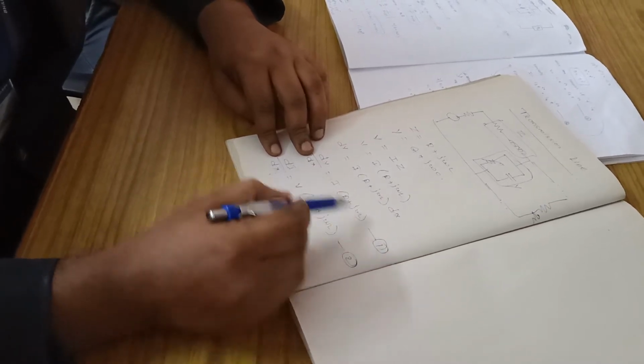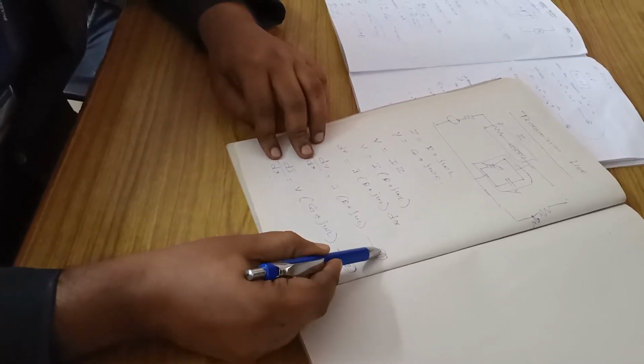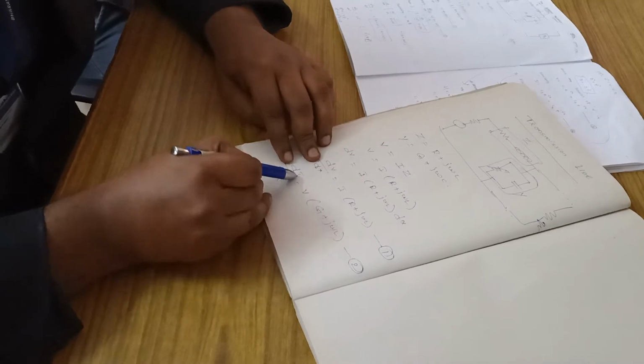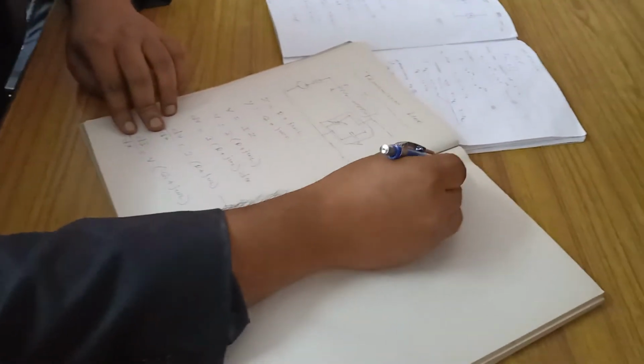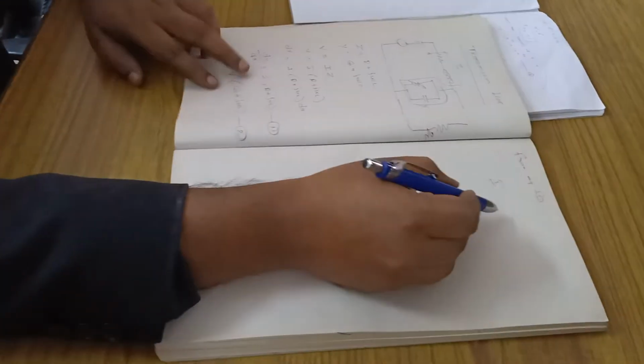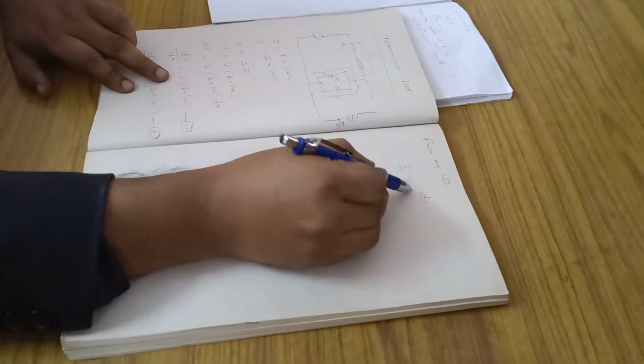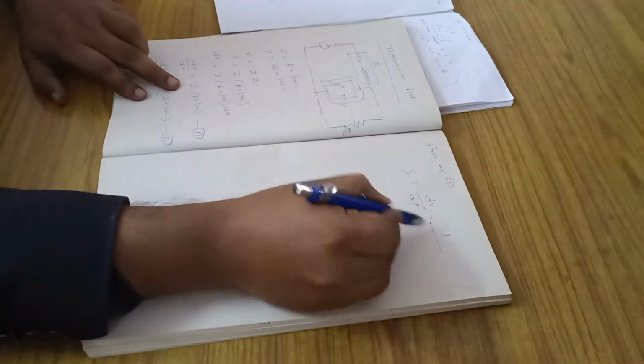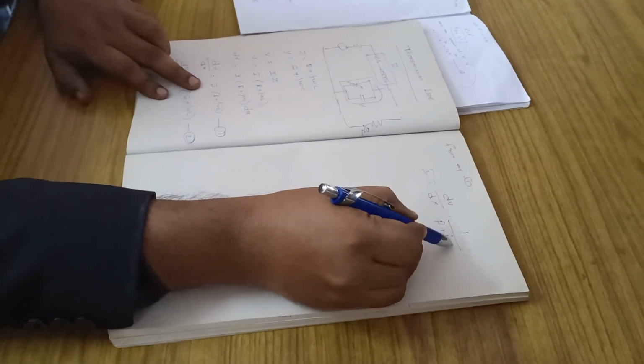To combine these two, find the I value from equation 1 and substitute it into equation 2. From equation 1, I equals dV by dx into 1 by (R plus j omega L).